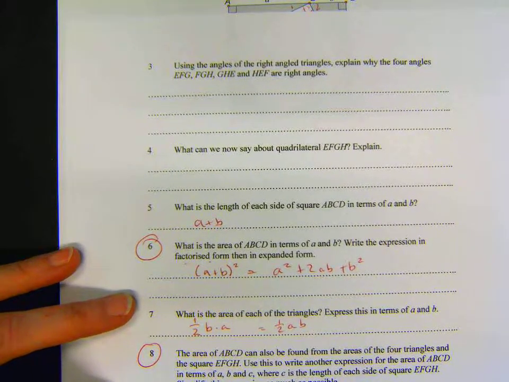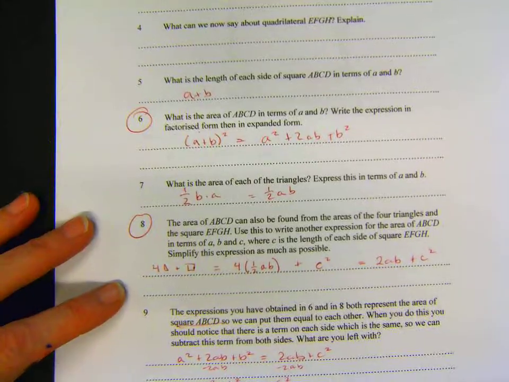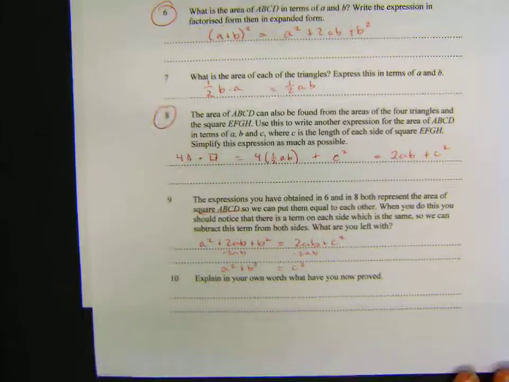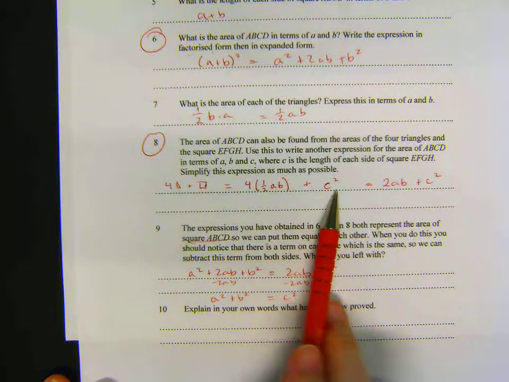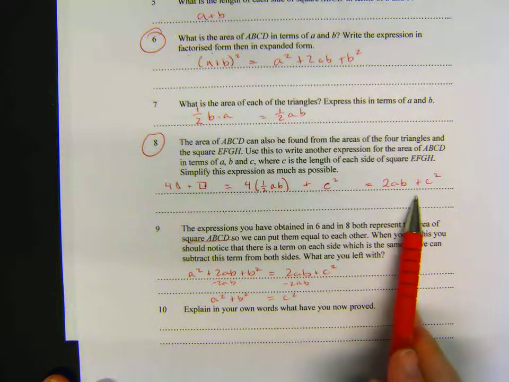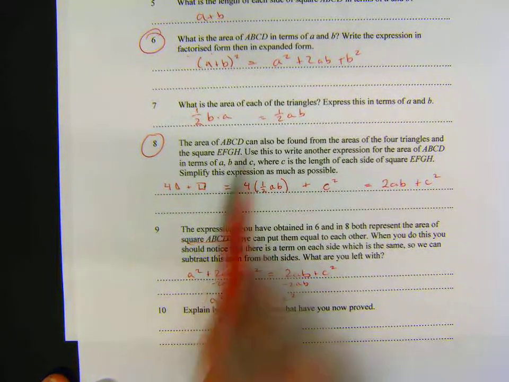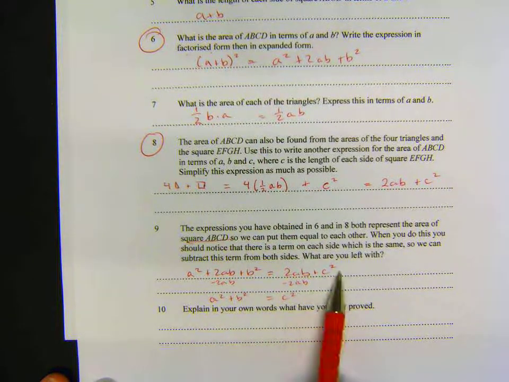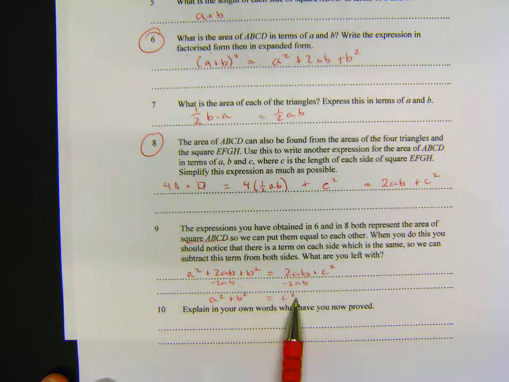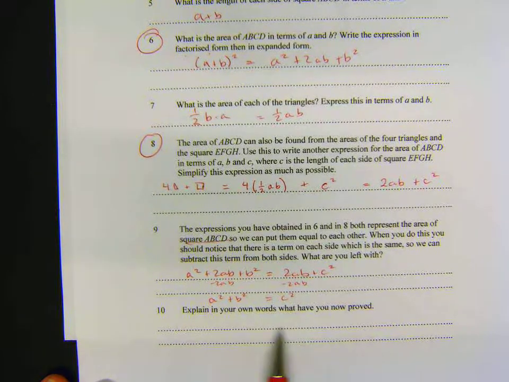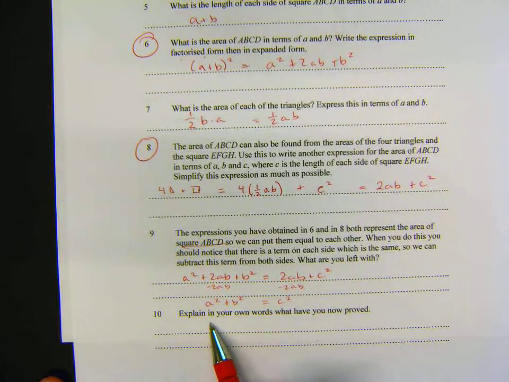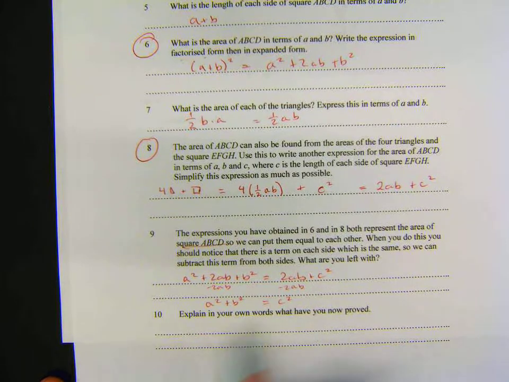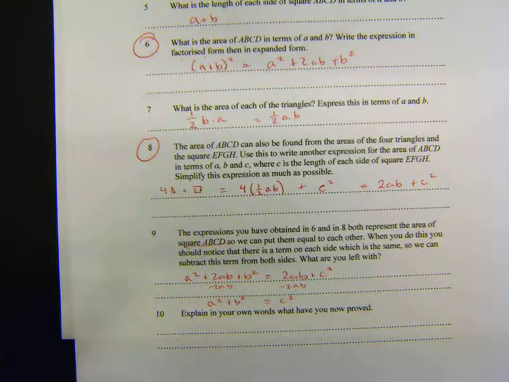Explain in your own words what you've now proved. So lots of kids might write, I'm sorry, I was off the screen. I apologize deeply for that. So here's where I did 4 times the triangle area plus this square's area, and I got this. And here's where I put 6 and 8 equal to each other, and I subtracted 2ab from both sides. And now some kids might say they got the Pythagorean theorem, or some kids might say the Pythagorean theorem in words: the sum of the squares of the legs of a right triangle is equal to the square of the hypotenuse. And I probably would be okay either way.